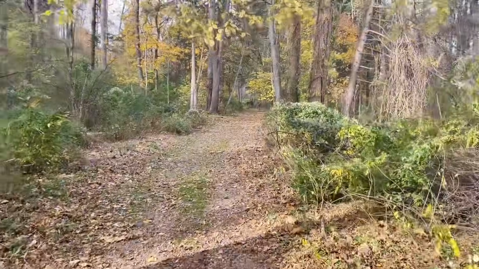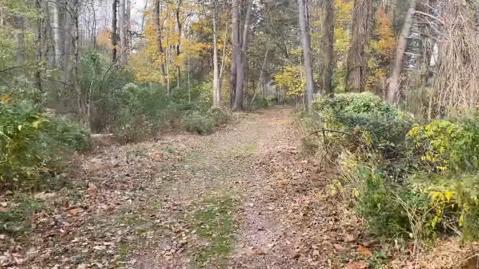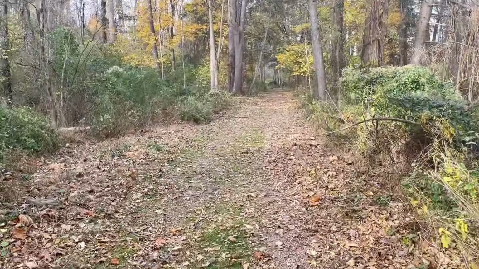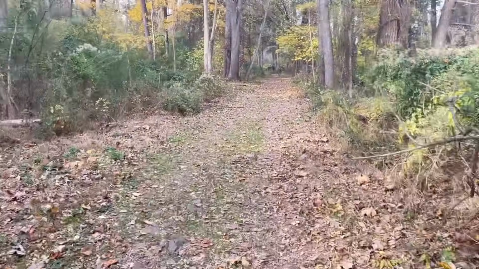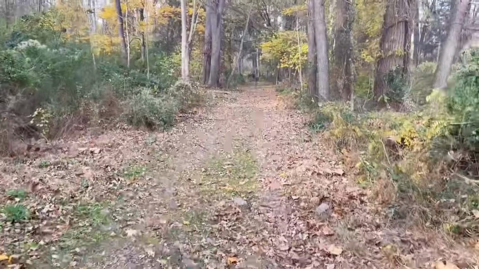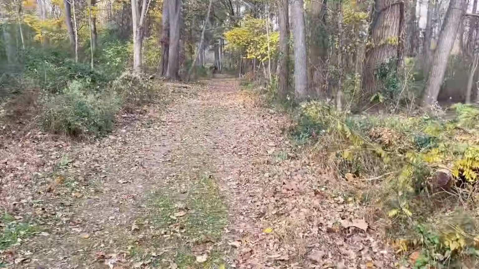Oh, by the way, that animal had to have been a dog. Probably the owner was the guy using the leaf blower or weed whacker. I heard the dog barking over by him.